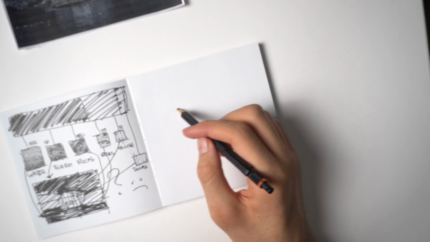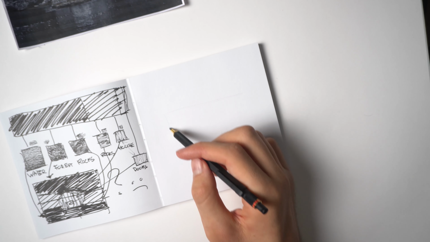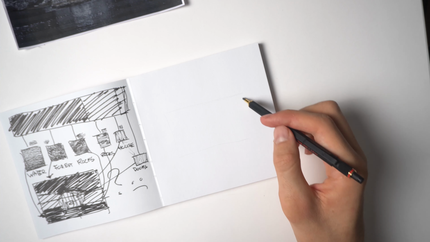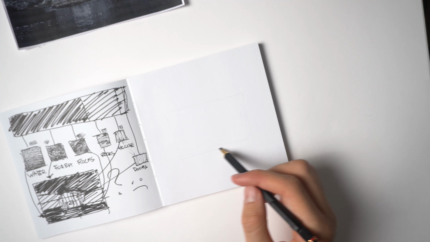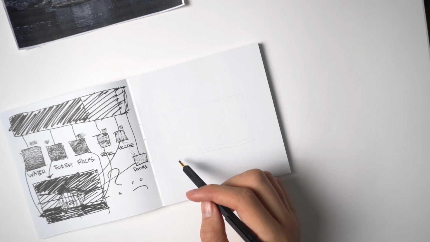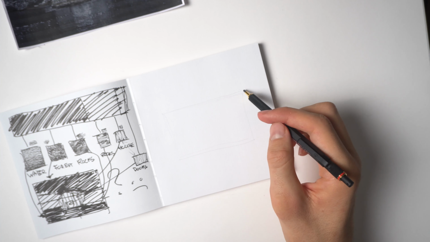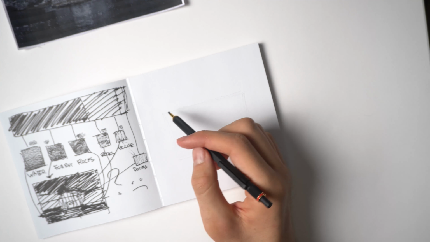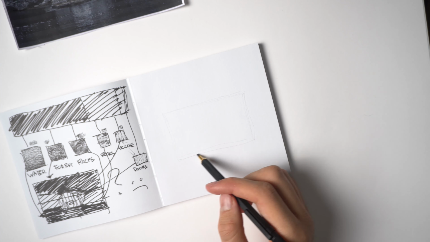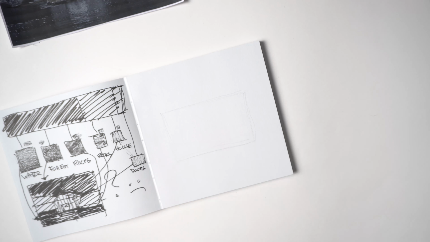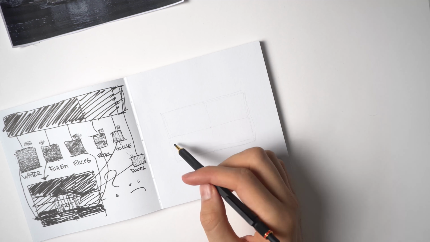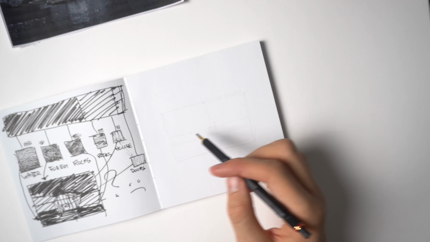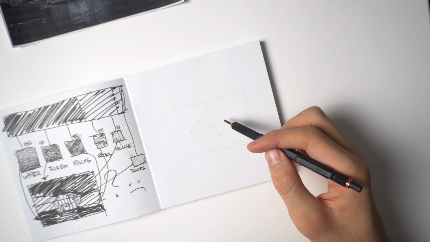Okay, so let's start the final stage of our beautiful drawing. So now we're just trying to draw the frame as precise as possible, because it will be the guides for center lines.